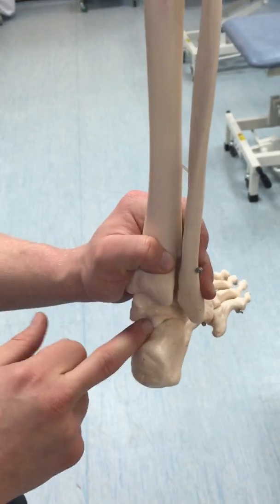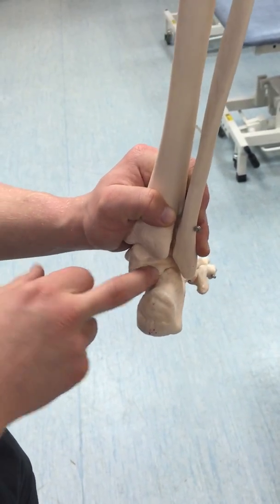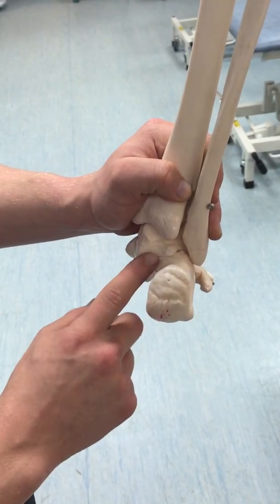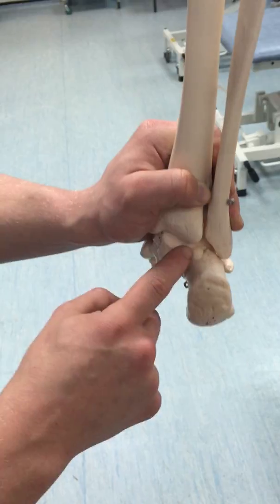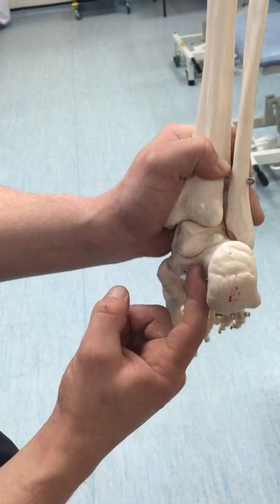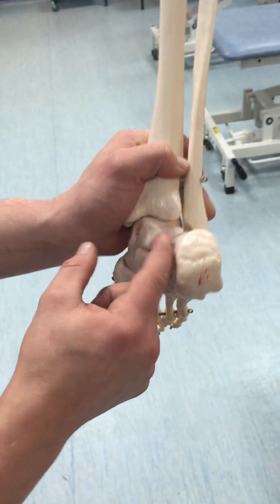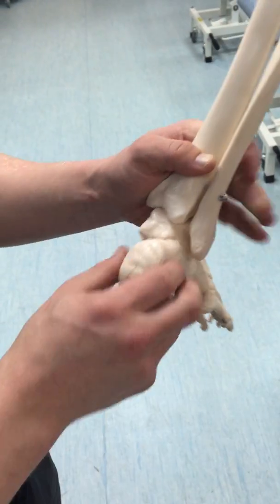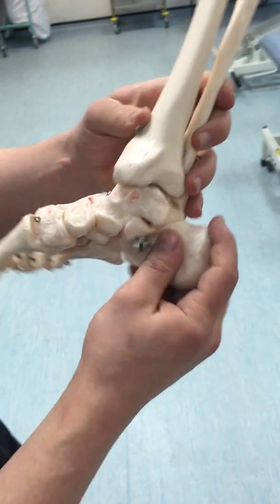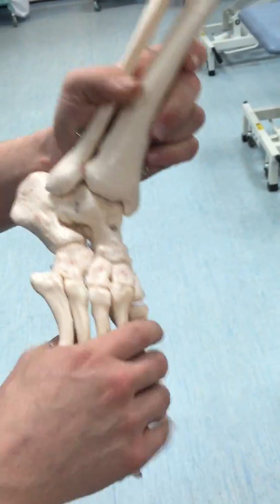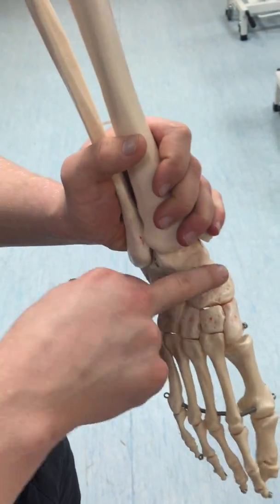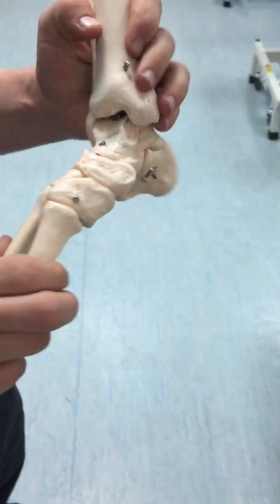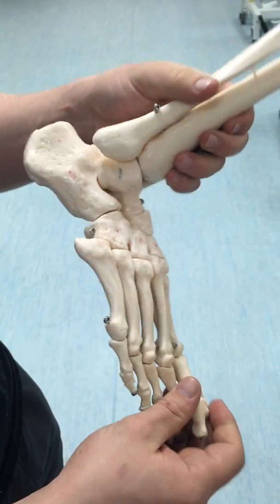We've got the lateral process and the lateral tuberosity, the medial tuberosity. Then we've got this little groove here, which comes from the posterior process. It comes down underneath the sustentaculum tali, and this groove is called the flexor hallucis longus groove, and that's that. Then we move on to the talus, which is this bone here. On the talus, we've got the head of talus, the neck of talus, and the body of talus. And I think I've mentioned everything on the talus there.